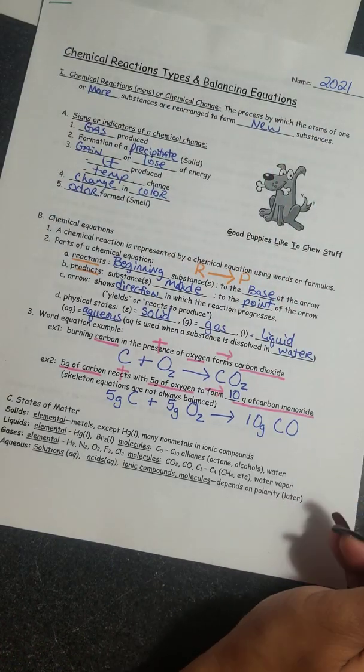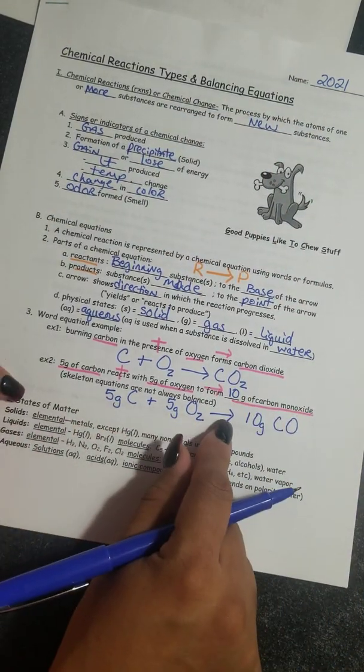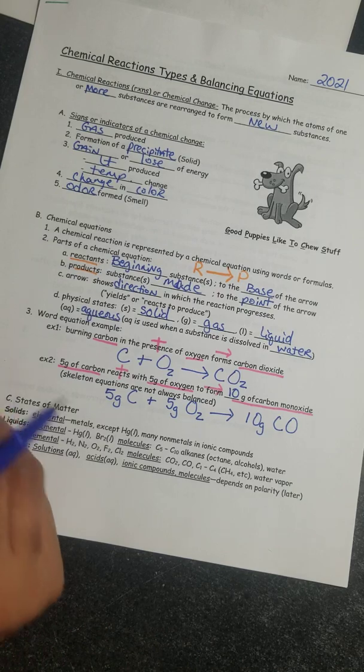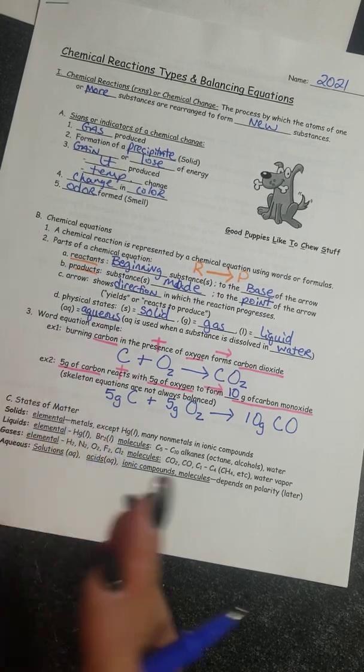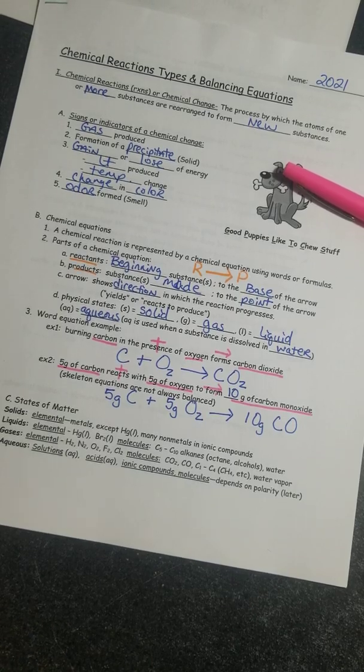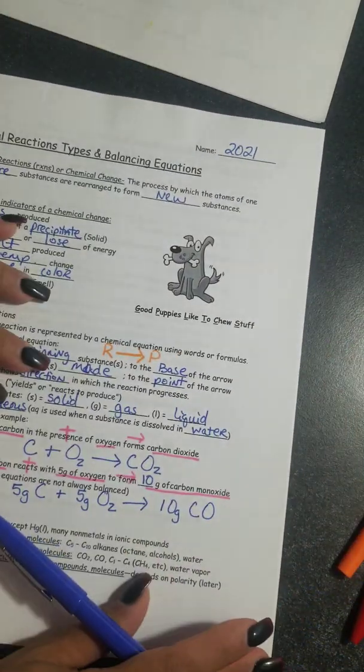Don't forget, a lot of times when we write this down, all of this is just going to be a skeleton equation. That's what we call it, a skeleton, because it's just the basic part of it. It's not balanced. Let's turn the page and continue with these notes.